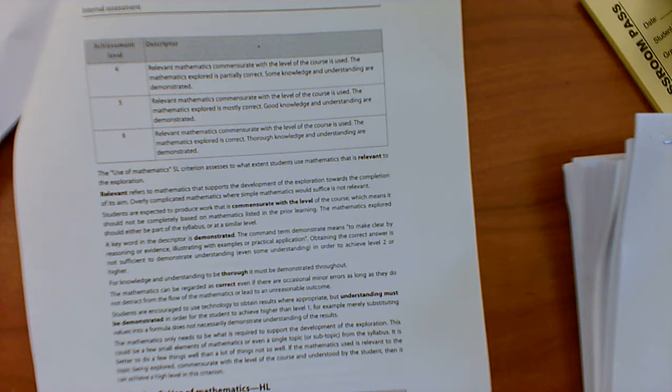When you start exploring your topic, it may take you in a different direction, and that's fine. You just have to make sure that you resculpt your question, that your data supports it, and that your use of math supports what you're now setting out to find that's new.